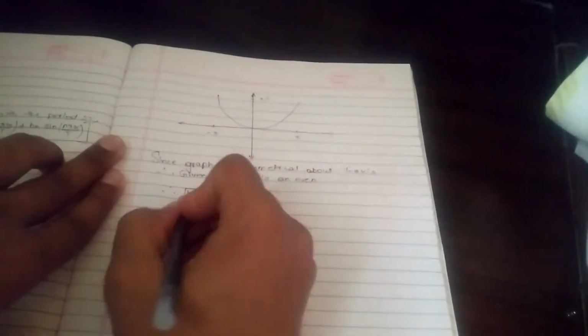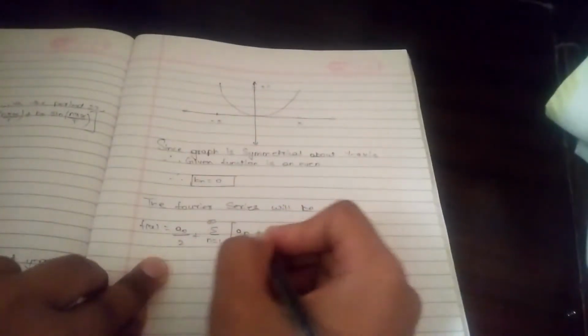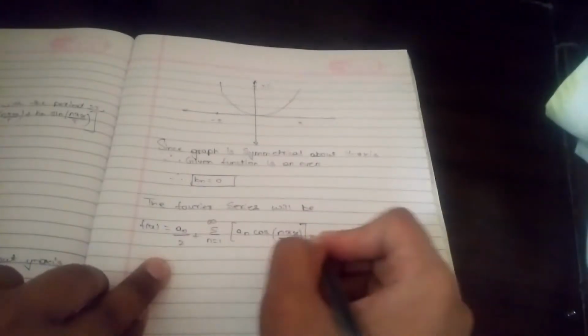Therefore, the bn part will be 0. Now the function for the Fourier series will be f of x equals a0 by 2 plus summation of n equals 1 to infinity, bracket an cos of n pi x by t dx, because the term bn will be 0.